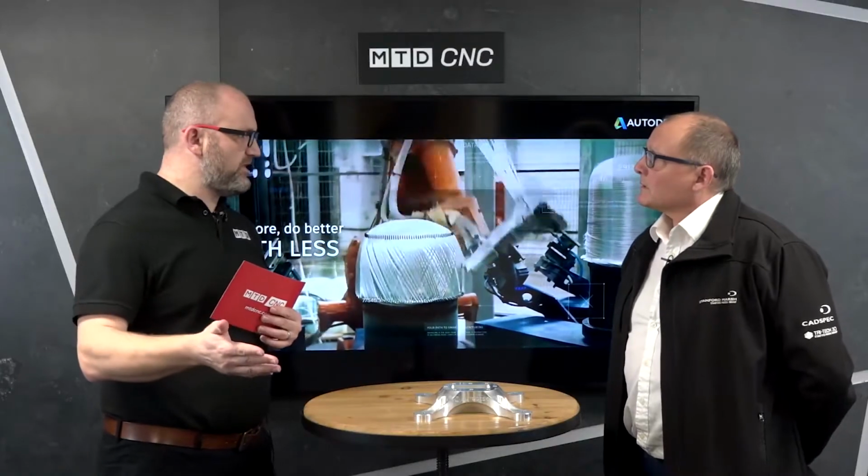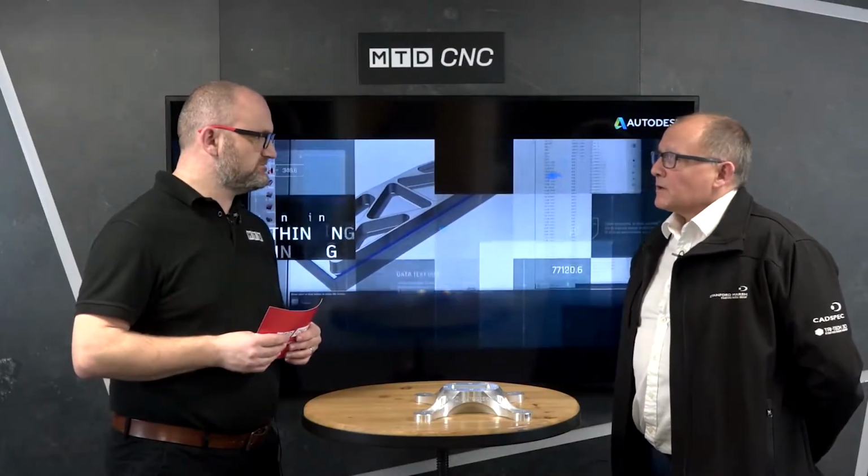Is it for particular additive machines? No, the portfolio is increasing. So primarily it was working with the laser-based systems, but then it's moving on to some of the powder fusion systems where you want to add greater benefit from nesting and grouping parts together.